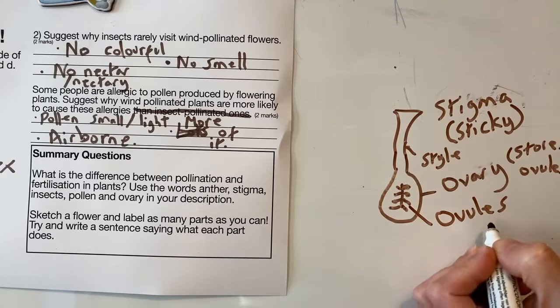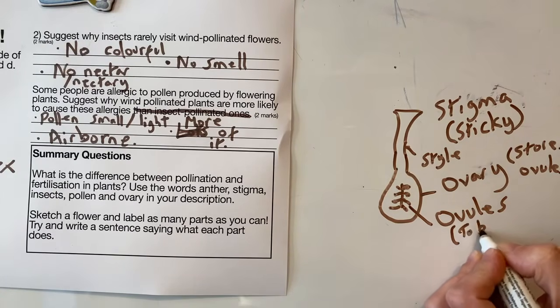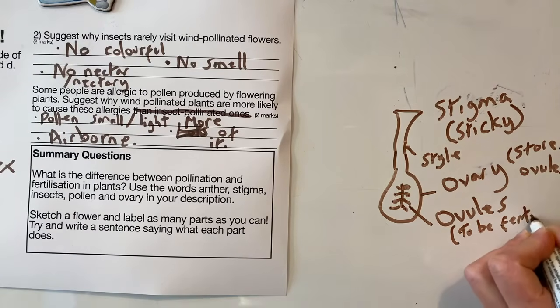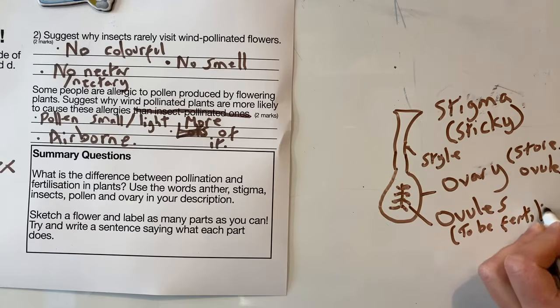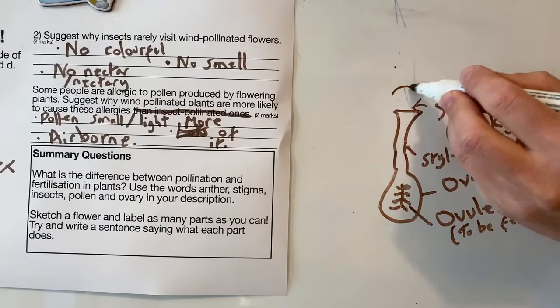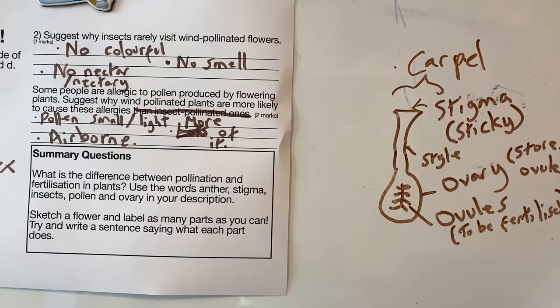For the ovules I'll put to be fertilised. I'm not quite right, because they've got eggs inside them. That's it for the carpel. Oh, shall I be really posh? I didn't do this in any other lesson: label the whole carpel. Yeah, like a biologist. So that's the whole thing, the carpel.